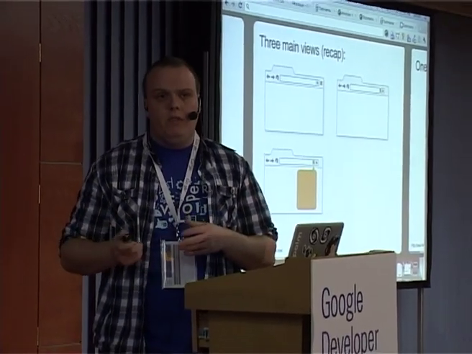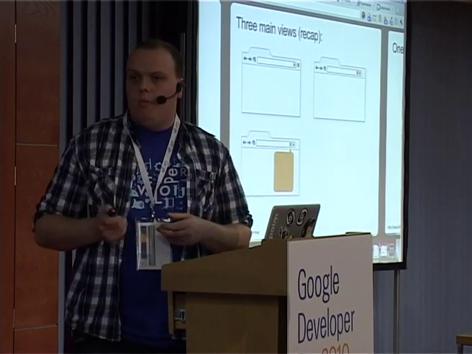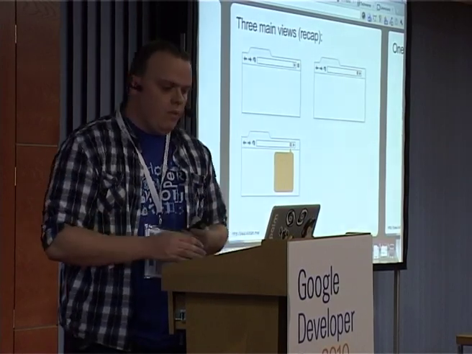So just to recap the areas that you have to manipulate inside your extension, we have the browser action, which is always visible, the page action, which is only available for a specific context, and then the pop-up, which you can show users when the user clicks on any one of those actions.